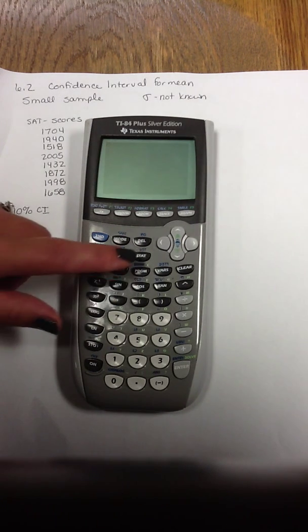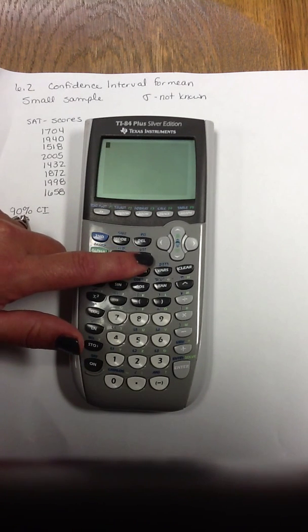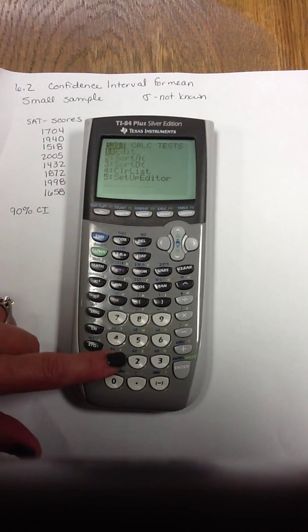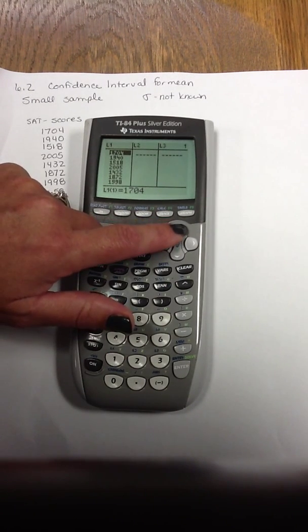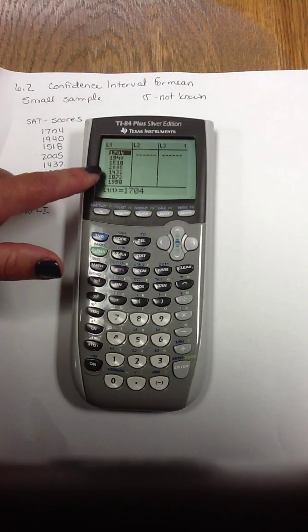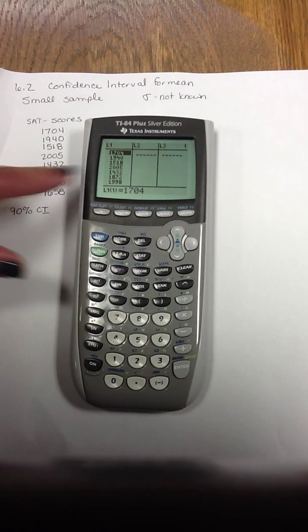All right, so the first thing I'm going to do is enter all of this data into a list. So I'm going to hit Stat and Edit, and then just to save time, I already entered 1704, 1940, all of these SAT scores into List 1.